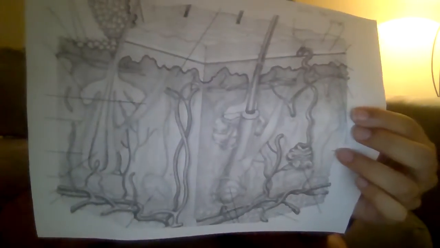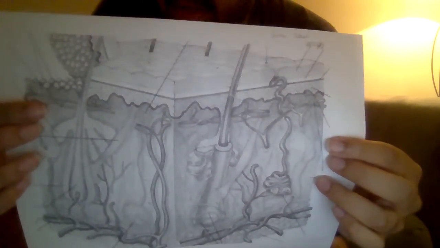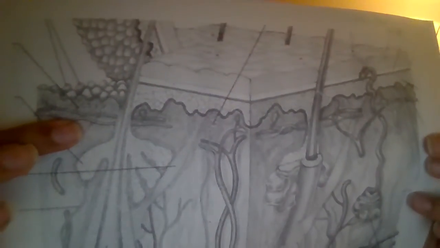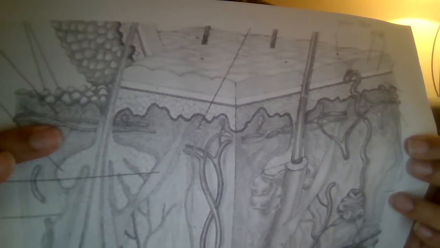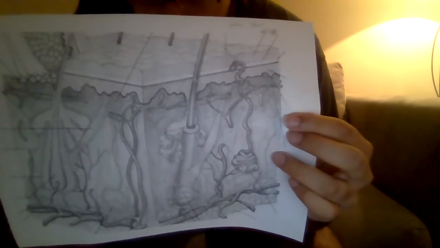Alright, and stratum spinosum is right below the stratum granulosum. It should be right there, and that helps aid in flexibility. And then lastly, we have the sweat gland, or sebaceous gland.